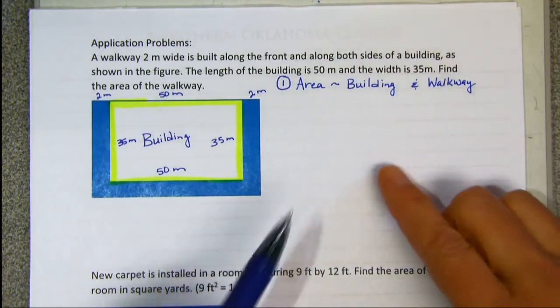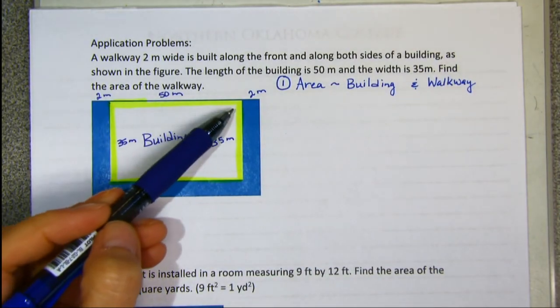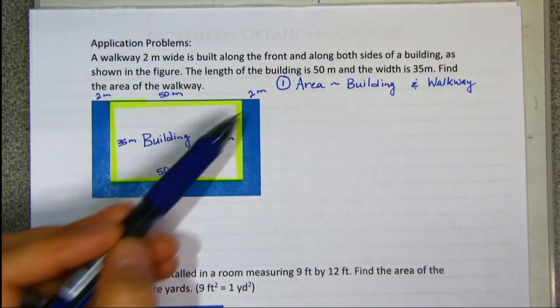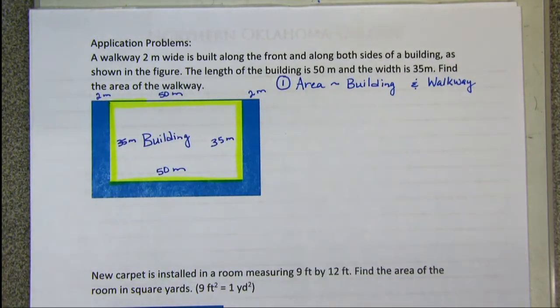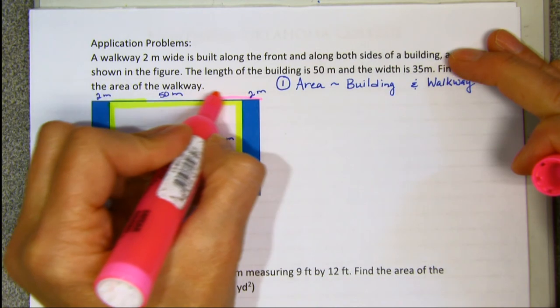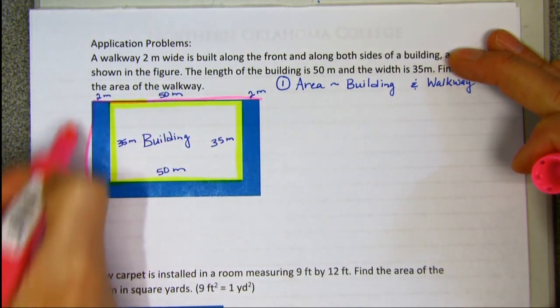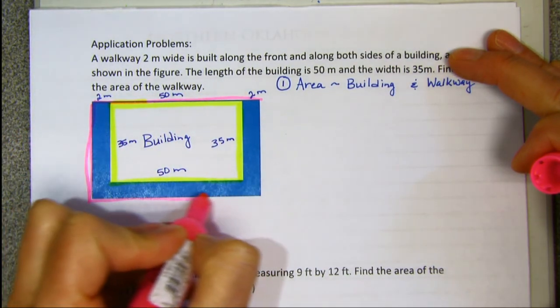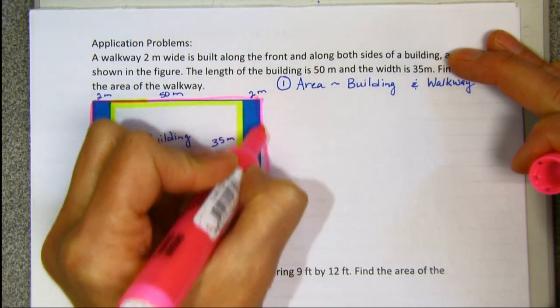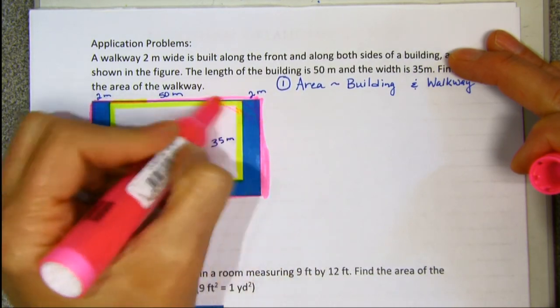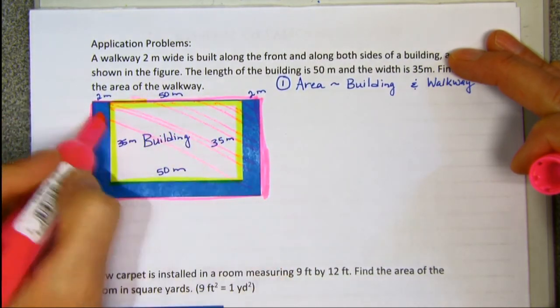All right, so I want to find the area of the building and the walkway. So what I'm saying is I want to find the area of everything. That would be everything in pink.